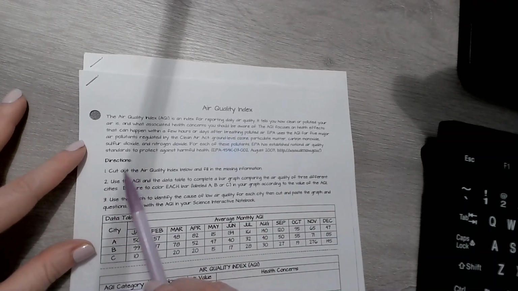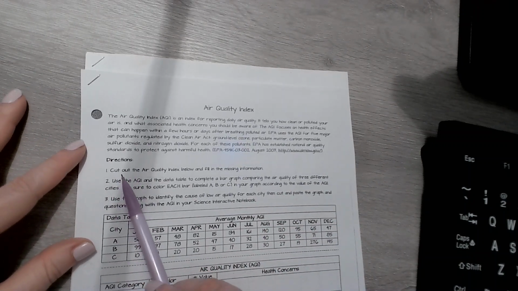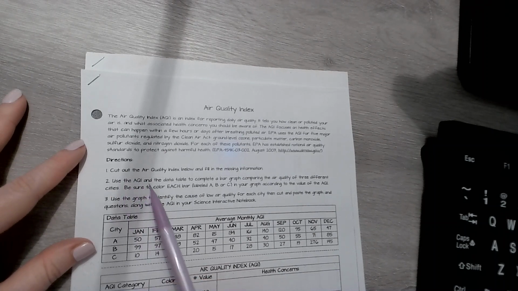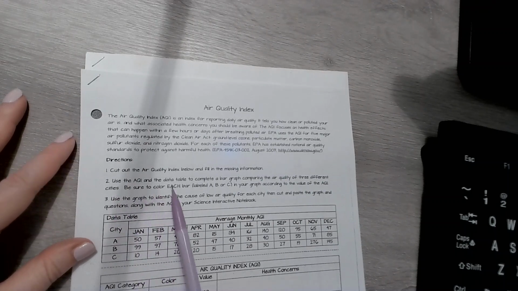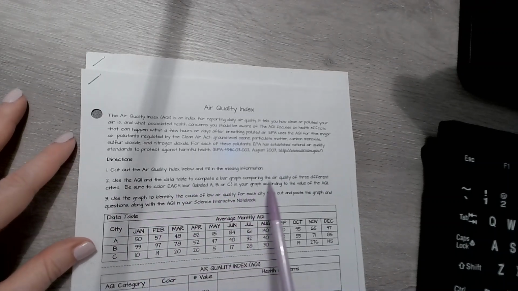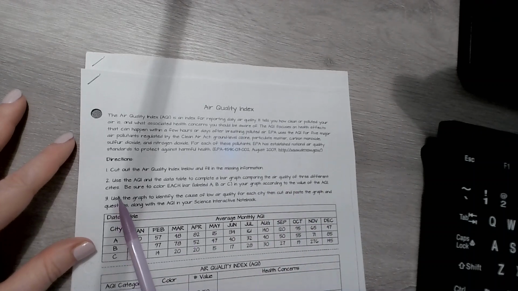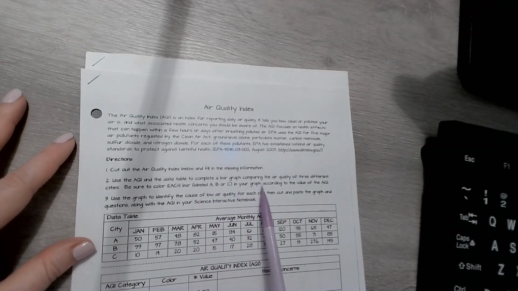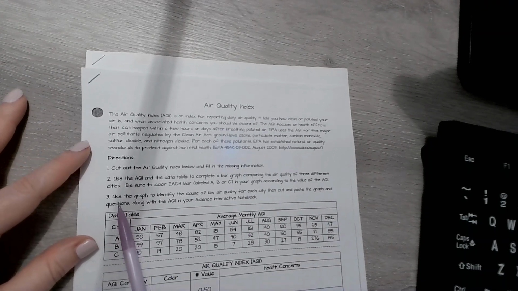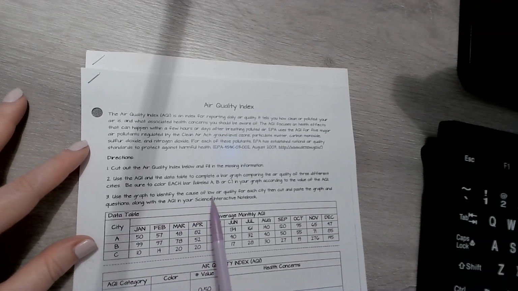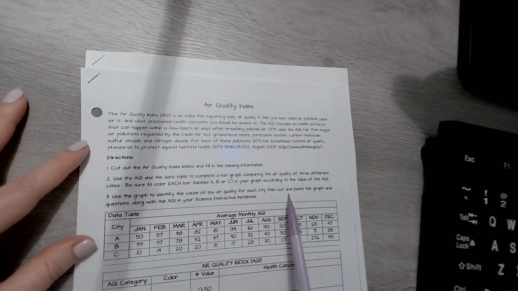Okay, so your directions for this activity: 1. Cut out the air quality index below and fill in the missing information. 2. Use the AQI and the data table to complete the bar graph comparing the air quality of 3 different cities. Be sure to color each bar labeled A, B, or C in your graph according to the value of the AQI. 3. Use the graph to identify the cause of low air quality for each city, then cut and paste the graph and questions along with the AQI in your Science Interactive Notebook.